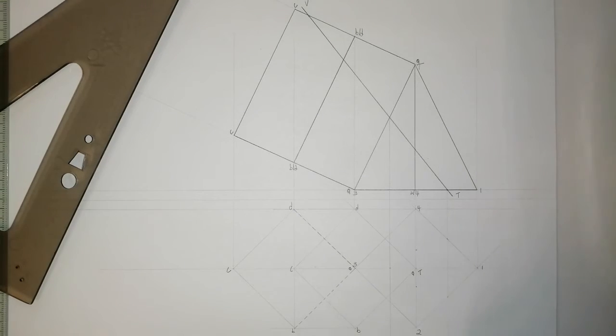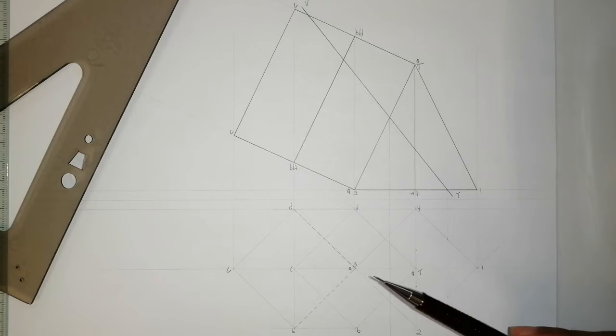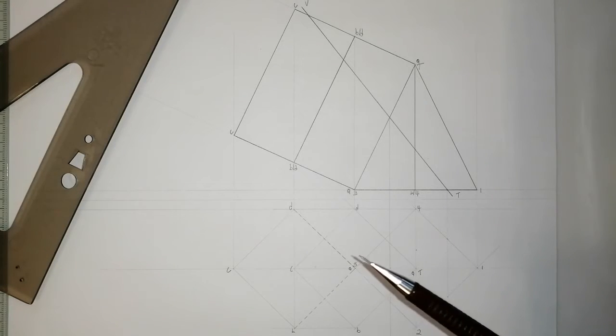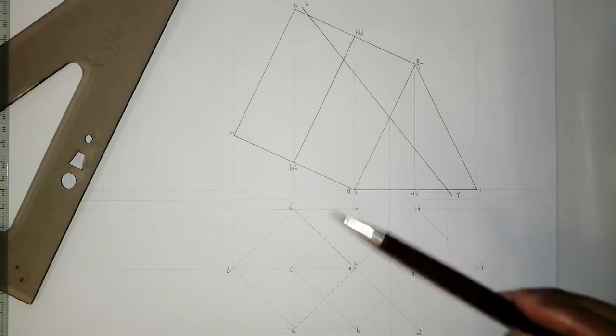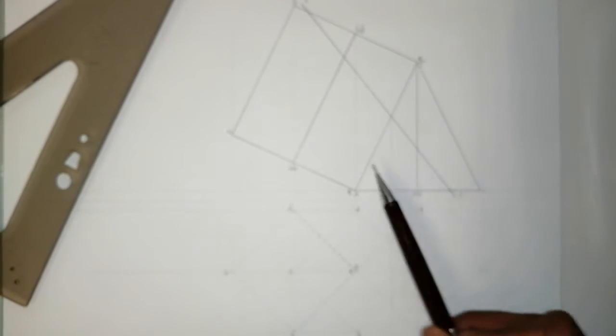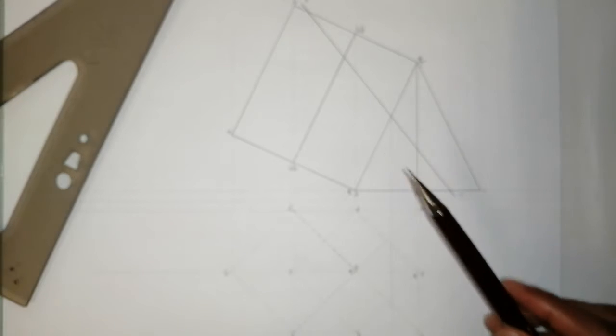Hello guys, so I just thought I should make this video to explain the solids in contact while I'm drawing. The first thing that we need to do in solids in contact is take a look at the instructions. The instruction says we have two solids in contact, which is a square prism and a square pyramid. We're given the top view and the front view.